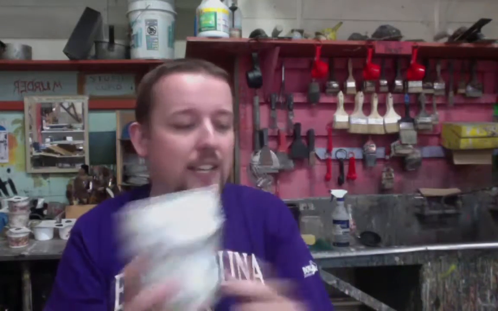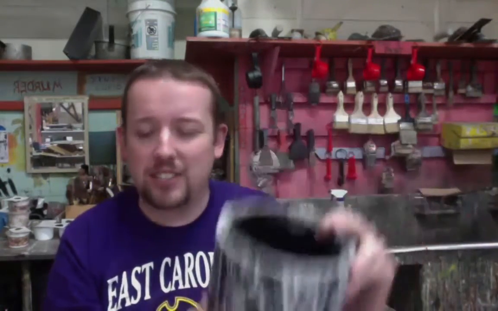Some of the basic materials that we use are containers. We use lots of containers, whether they be small containers, gallon buckets, or even 5-gallon buckets, or somewhere in between. The thing that I want you to remember about this is, again, the cleanliness.